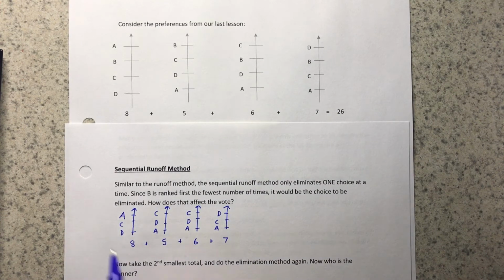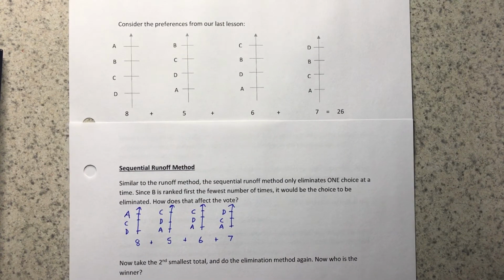All right, so if we look at this, now we take the smallest total and do the elimination method again. So this time, A has 8, C comes in first 11 times, D comes in first 7 times. So I want to eliminate D, and when I cross D out, I want to redo the schedule. So let me go ahead and cross D out.